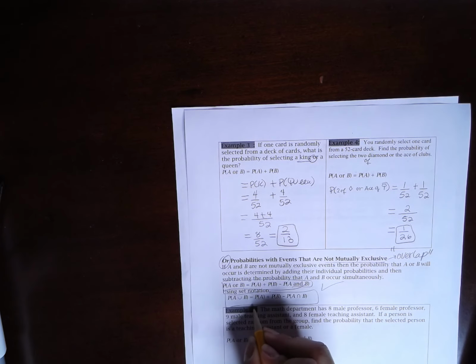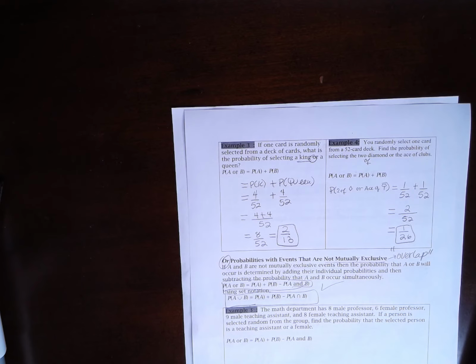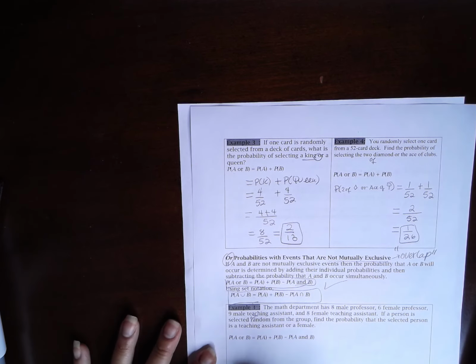This should be actually example 5. So the math department has 8 male professors, 6 female professors, 9 male teaching assistants, and 8 female teaching assistants. If a person is selected at random from the group, find the probability that the selected person is a teaching assistant or a female.